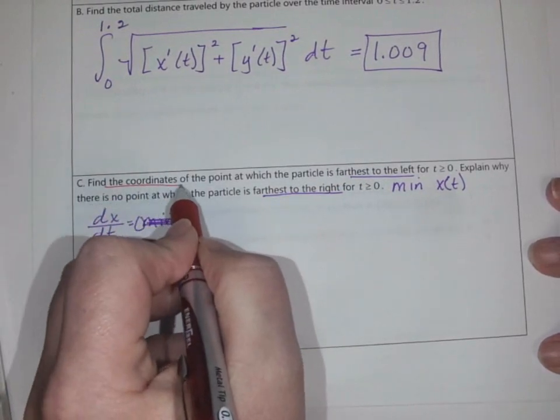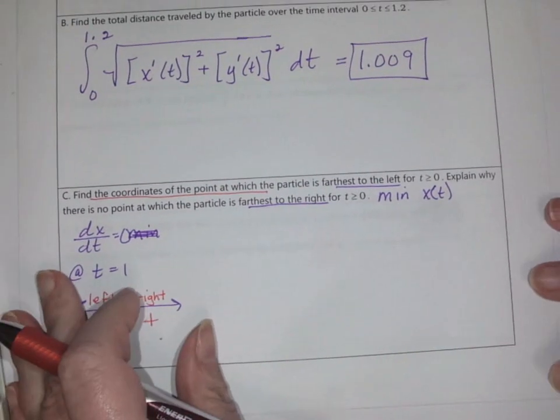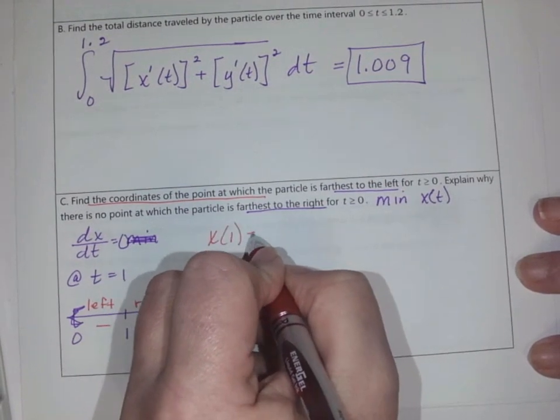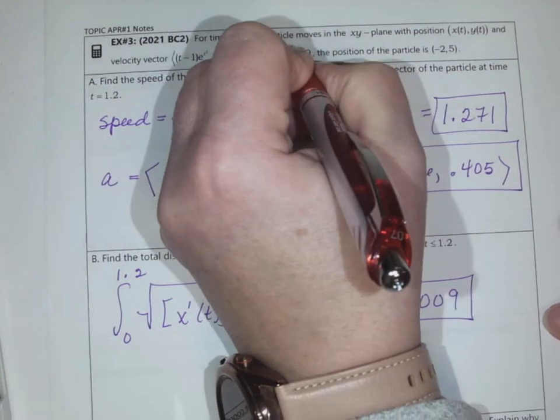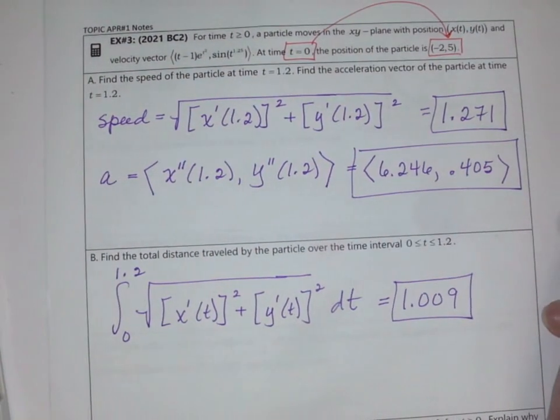So I want the coordinates at t equals 1. For my x value, x of 1 is going to be equal to, at time t equals 0, here's my position. We're going to do it for both x and y now.